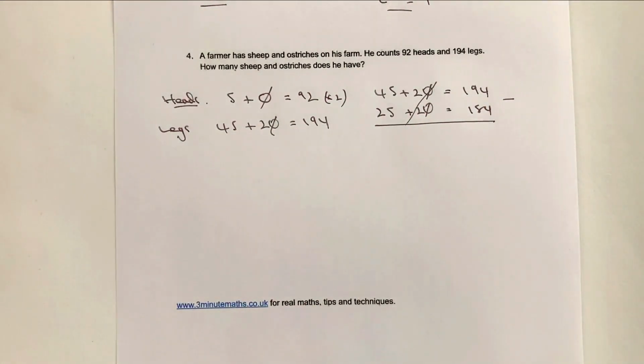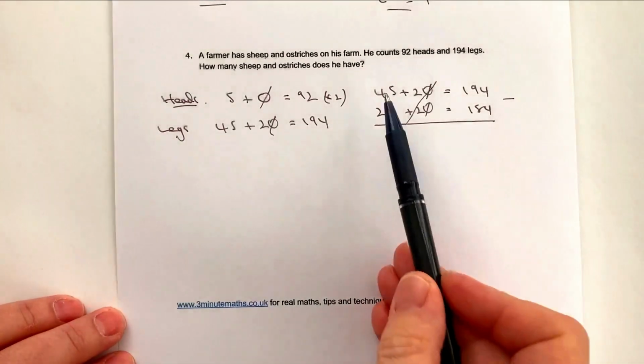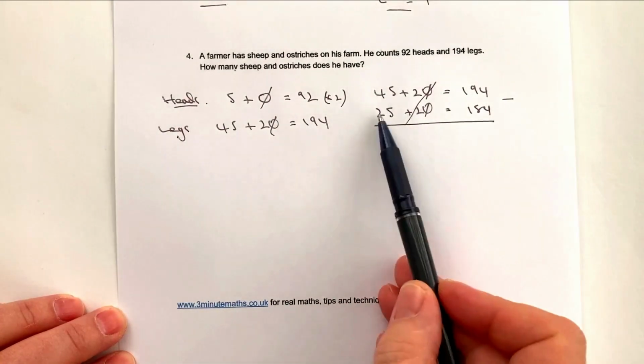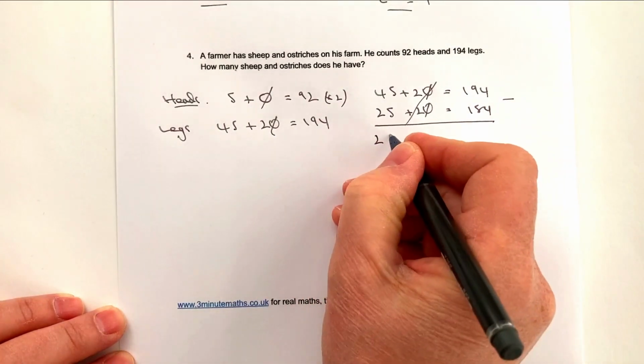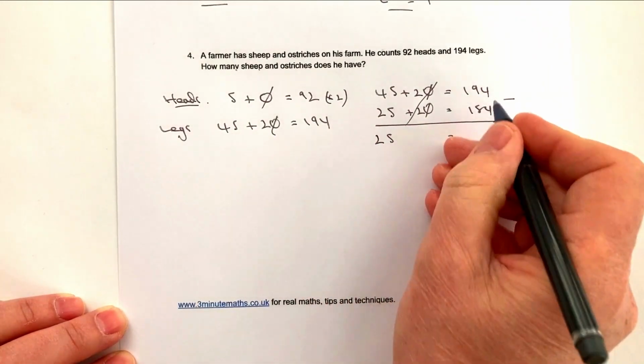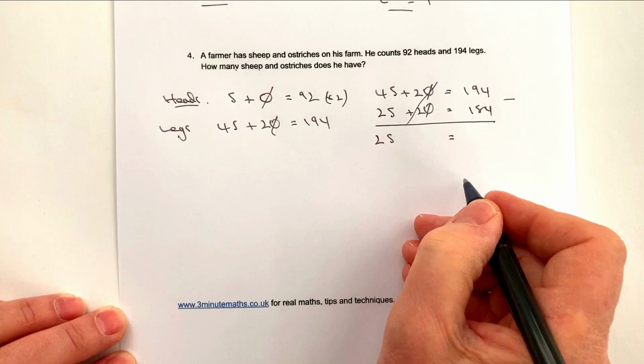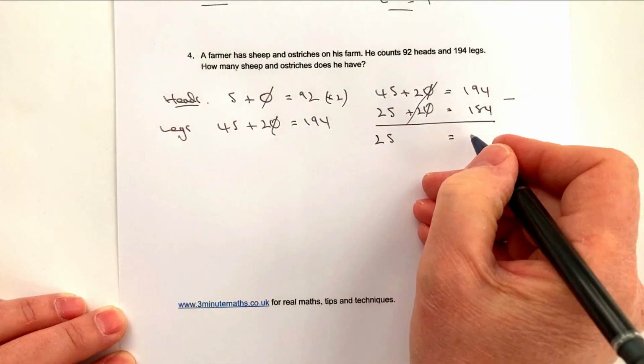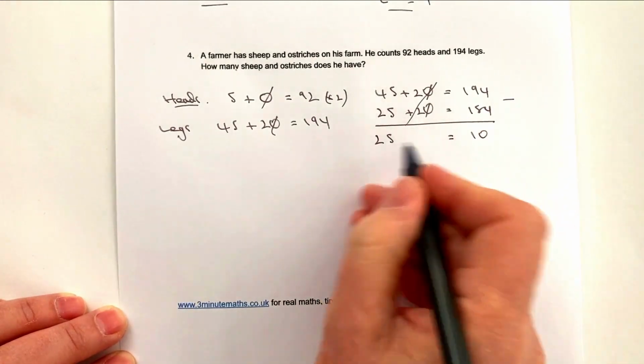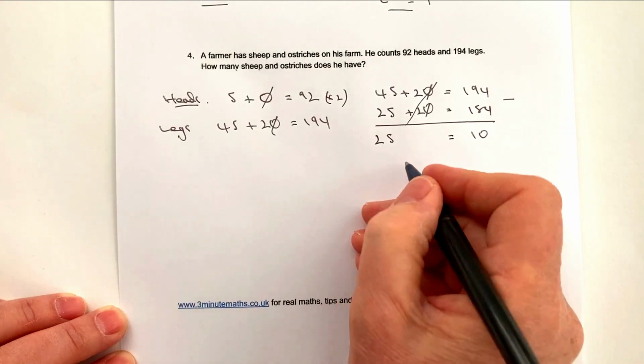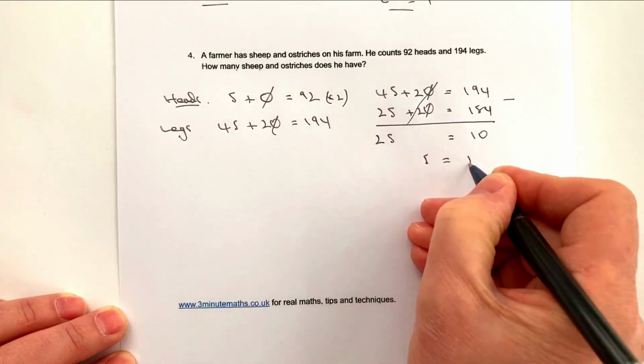I wouldn't want to lose an ostrich personally, but I can lose the ostriches in this particular working out. So I've got 4 sheep minus 2 sheep, well, that's going to give me 2S, equals 194 minus 184, which is going to give me 10. So if I divide both left and right by 2, I'm going to get S equals 5.